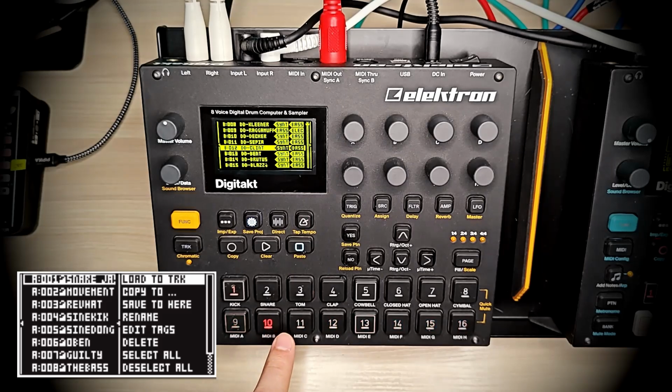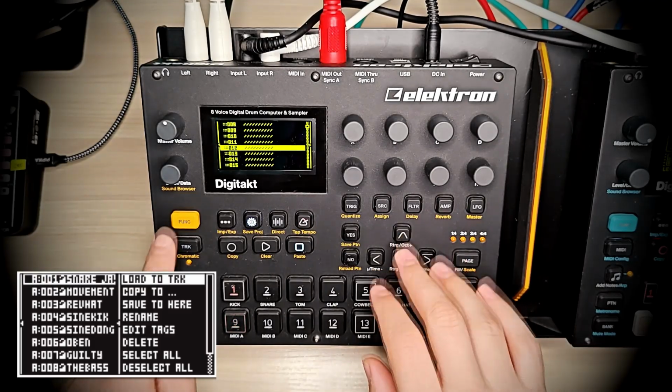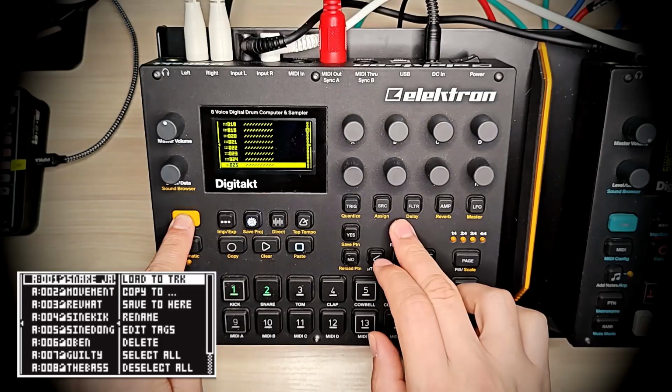You can rename and edit the tags of the sound, and tags are useful as you can search and filter specifically for tags. You can also delete, select all, or select unused. The toggle option enables or disables write protection for the selected sounds. And finally, Send SysEx sends the selected sound as SysEx data.